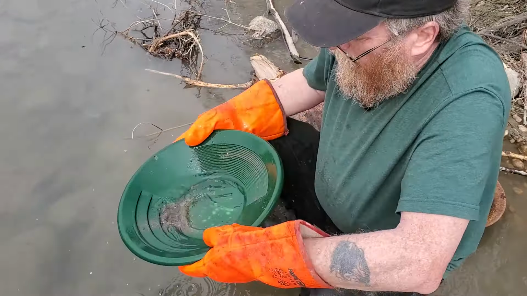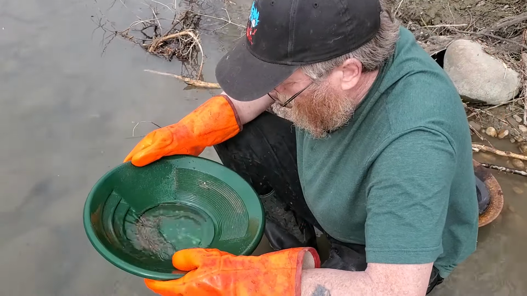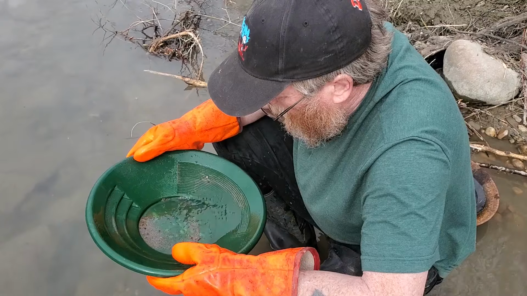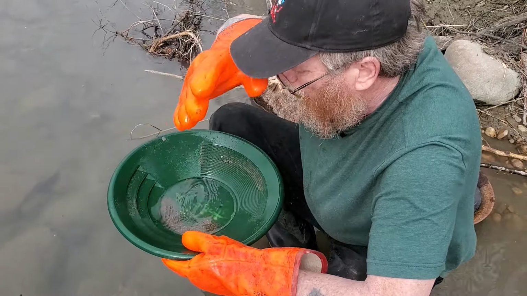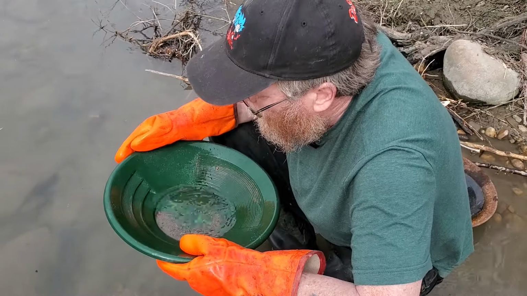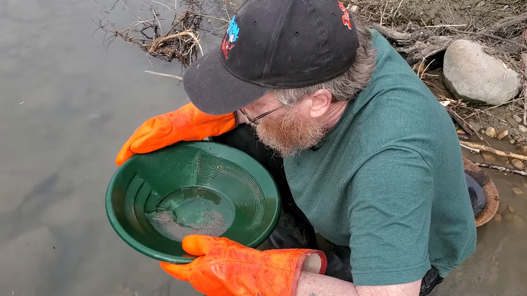We'll pan that back, see what's in there. Oh, well, there we go.